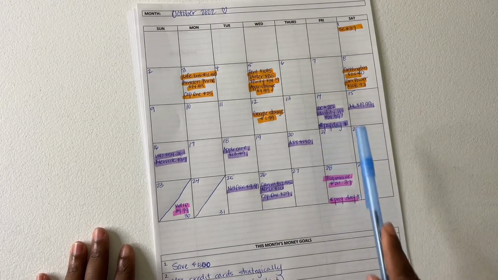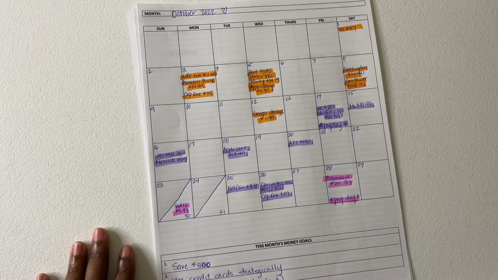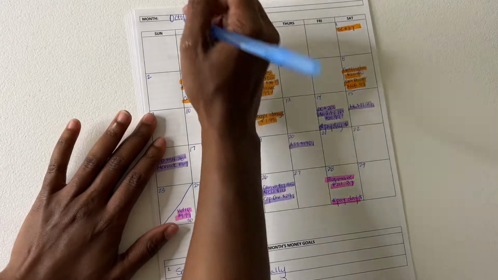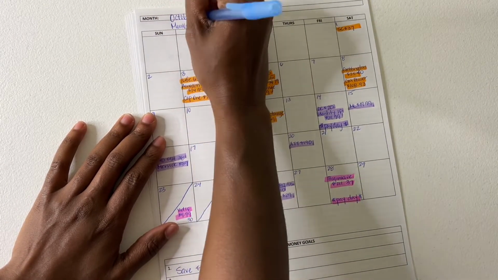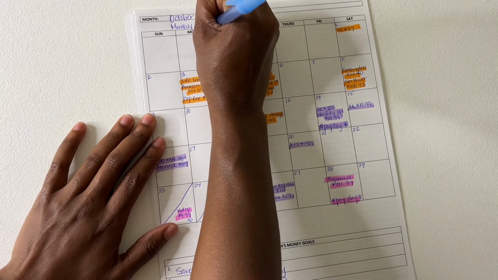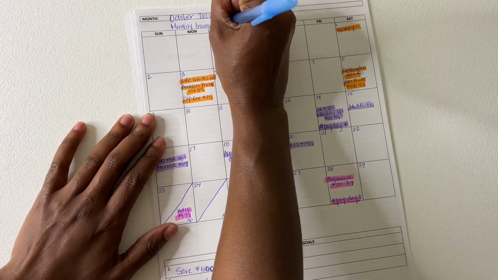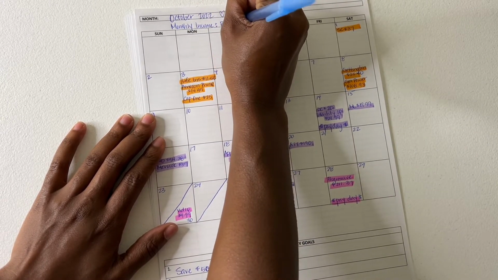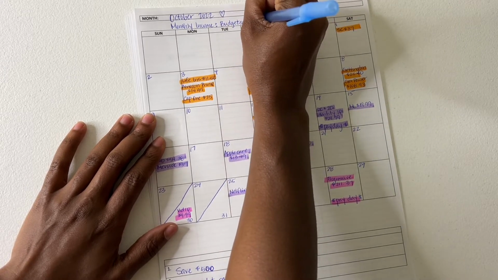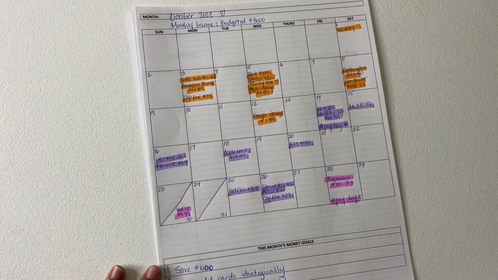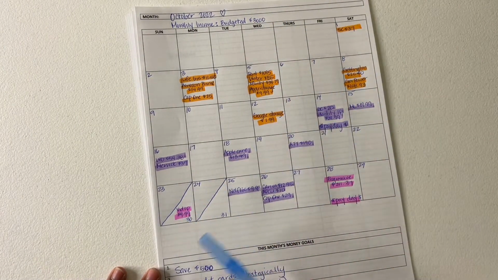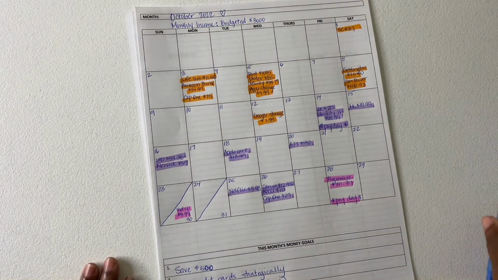I'm paid twice per month, so my monthly budgeted income is $3,000. Then I'm going to take my income and subtract all of these bills just to see what I will have left to put towards my expenses.